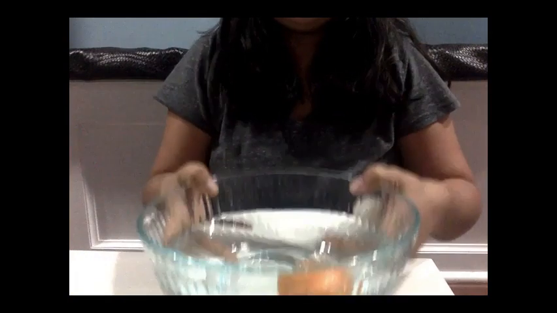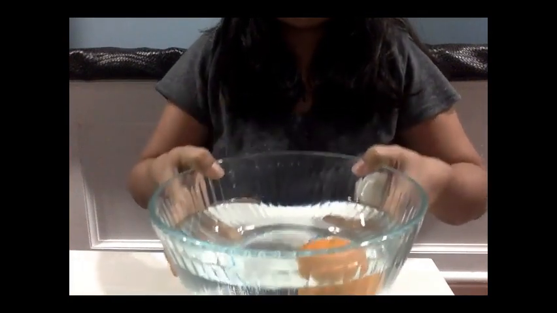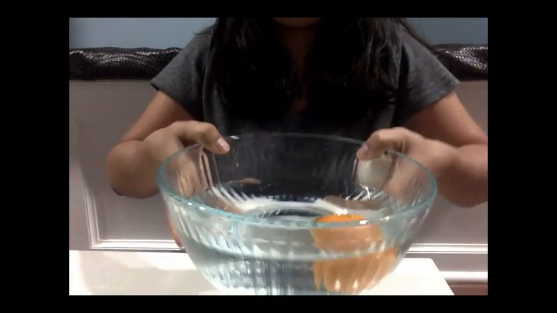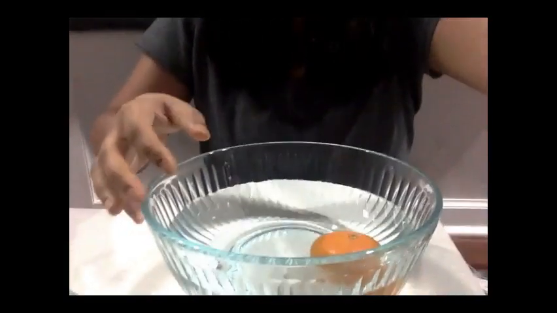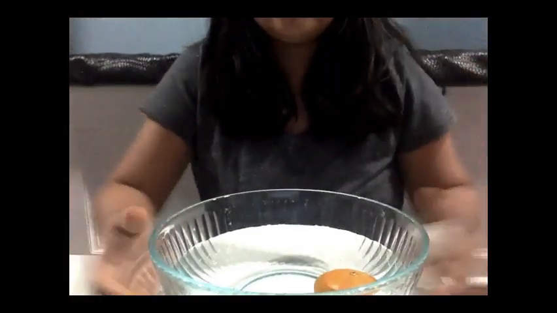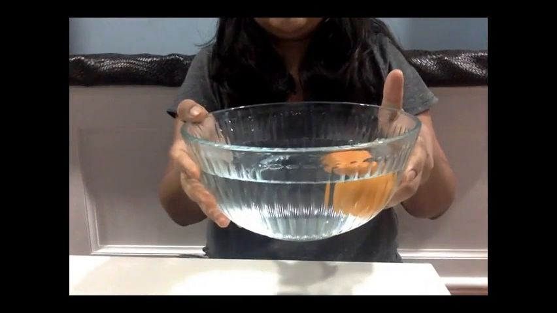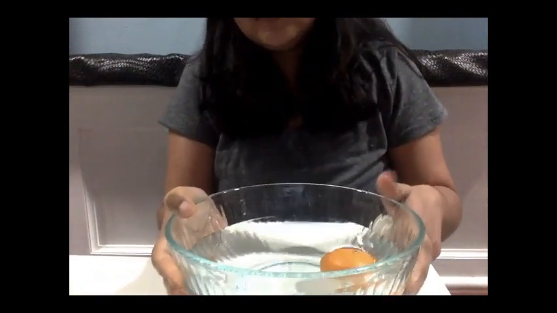What did you predict? Some of the friends who predicted that the orange is going to float were right, and some of the friends predicted that it will sink. Nice prediction. Thanks for guessing. A scientist should always be ready to predict, and we should not worry about whether our prediction was right or wrong. We should always try to predict and explore, and that's what scientists do.